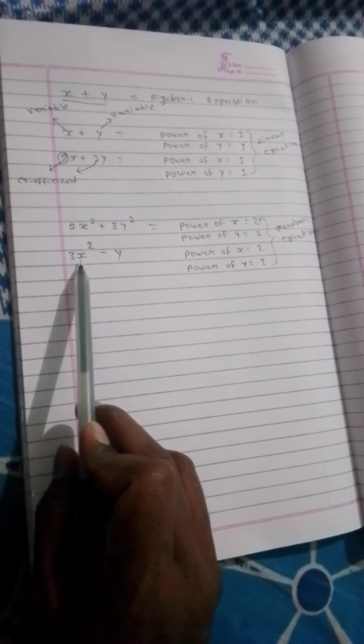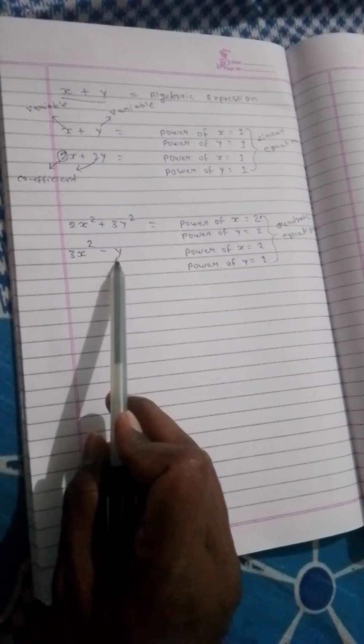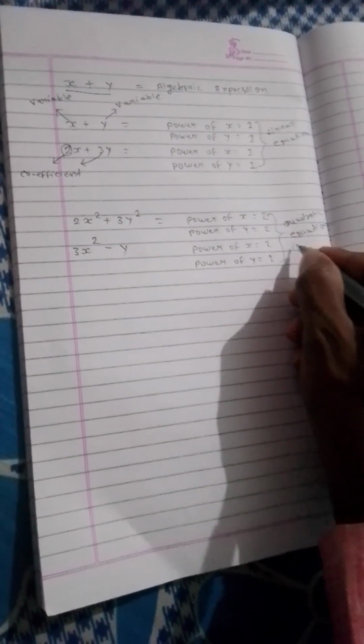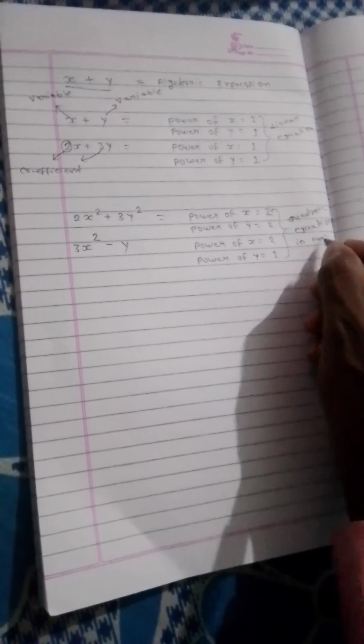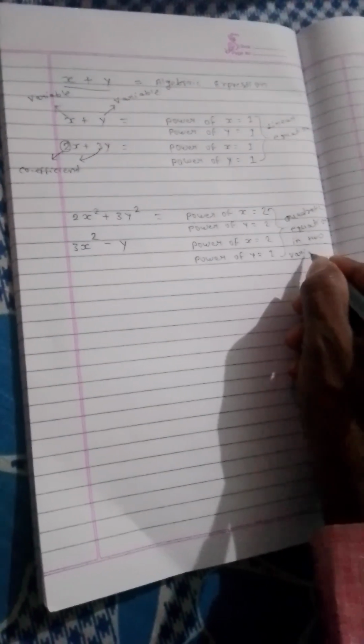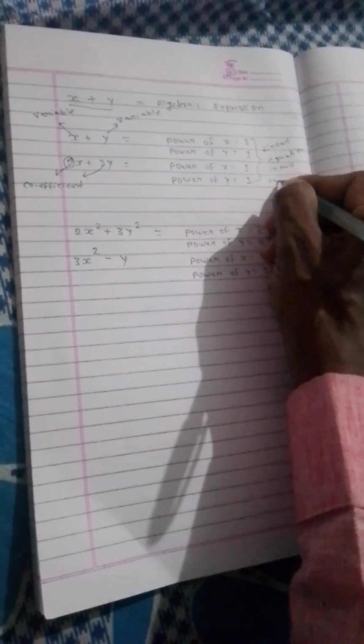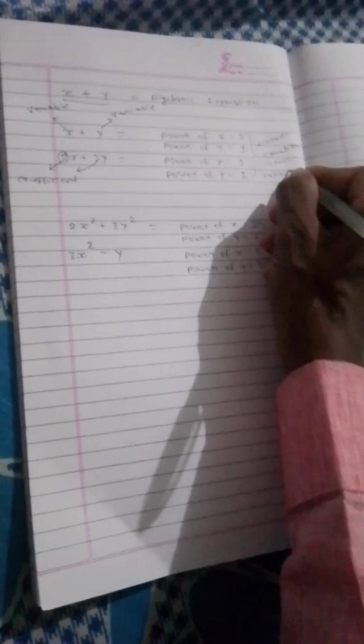So we can say quadratic equation in two variables. And here, linear equation in two variables.